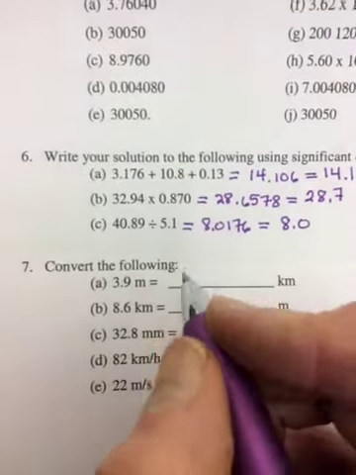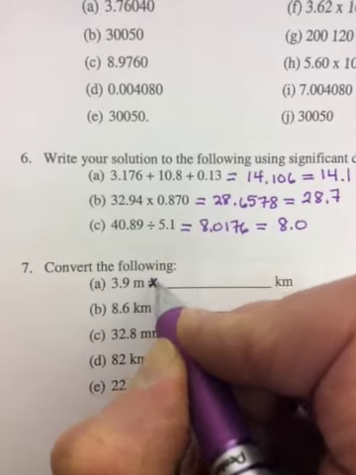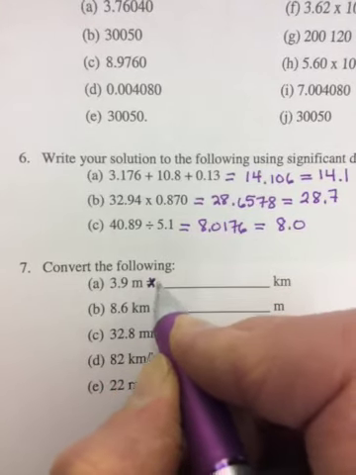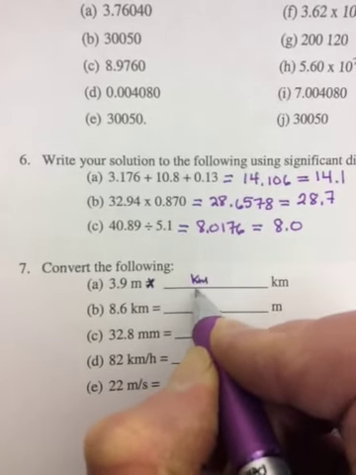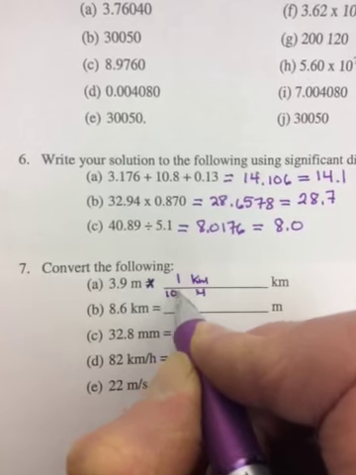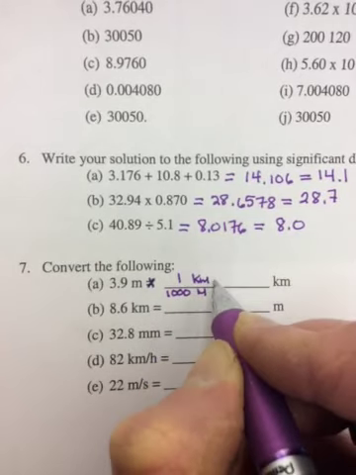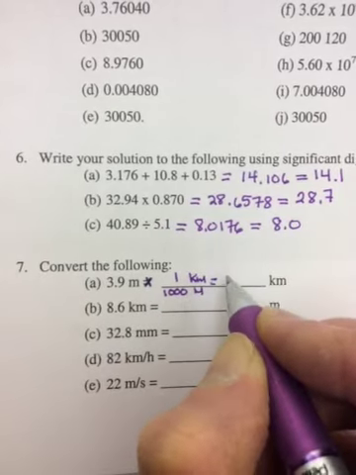All right, the next set is converting. So for the first one, we're going from meters to kilometers. So I'm just going to change this to a times. And my conversion factor needs to have kilometers on the top and meters on the bottom. Put a 1 on the larger one. And there's 1,000 meters in a kilometer. So I'm going to divide by 1,000.